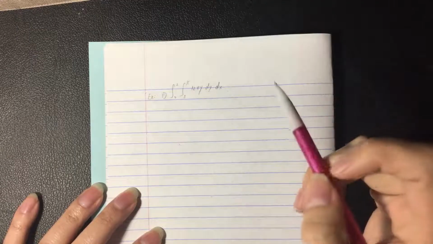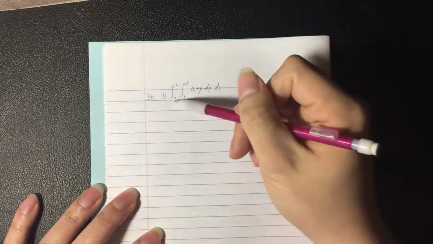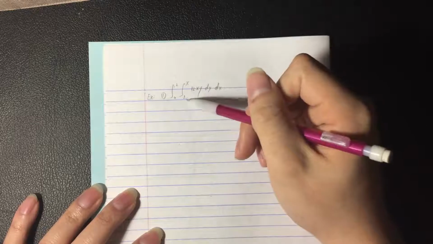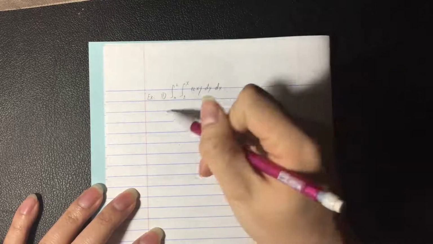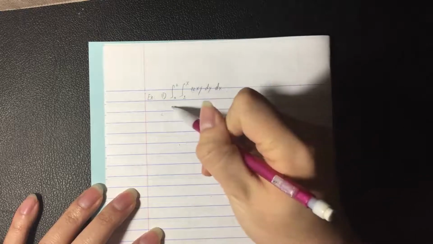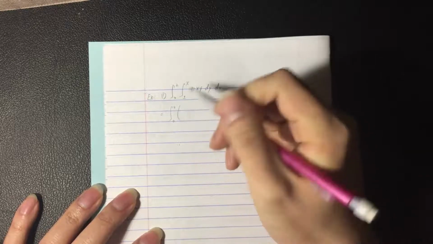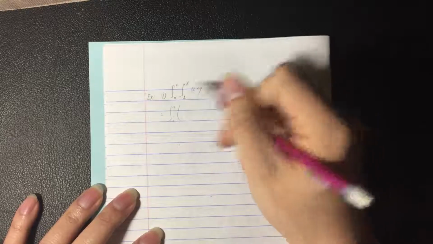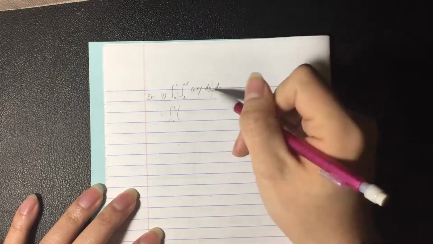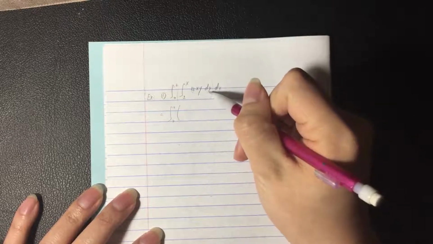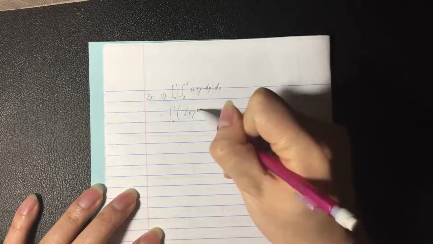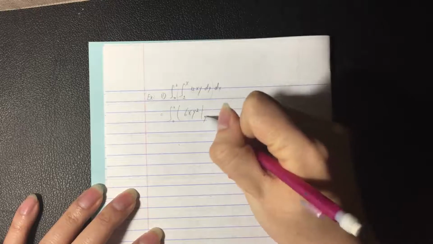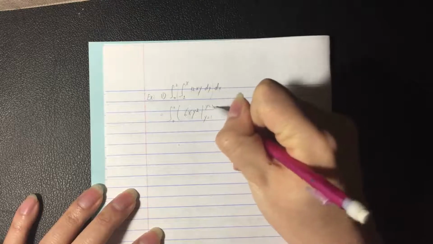Next, let's look at some examples about double integrals. First integral, outer bound from 0 to 2, inner bound from 1 to x, 12xy dy dx. We keep the outer bound the same. Solve the inner integral first. Take the antiderivative with respect to y. So we have 6xy squared. Evaluate from 1 to x.